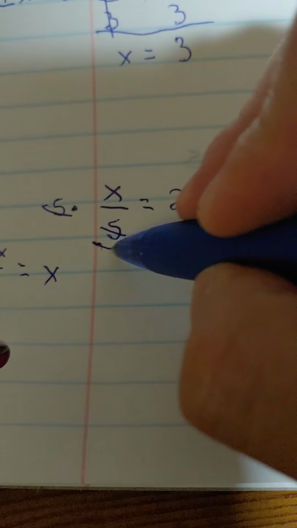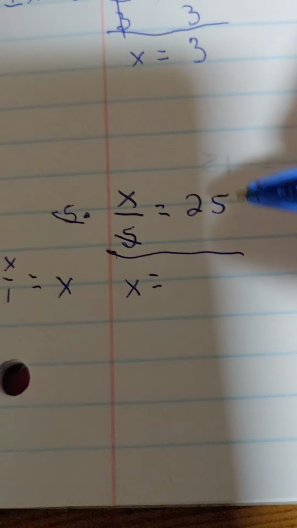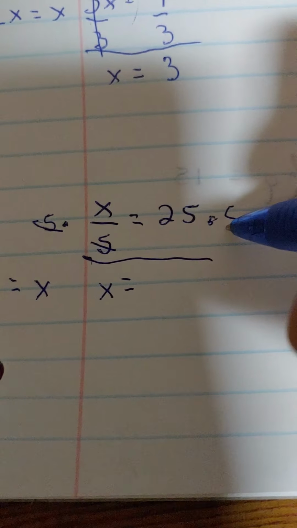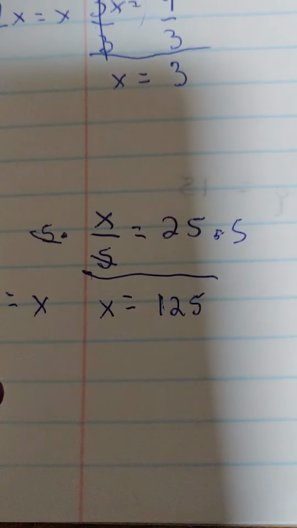Now, back to the problem. Again, that's going to cancel out. It's going to be just x, sorry. And I also have to multiply this side by 5. And then 25 times 5 is equal to 125. So my answer in this case is 125.